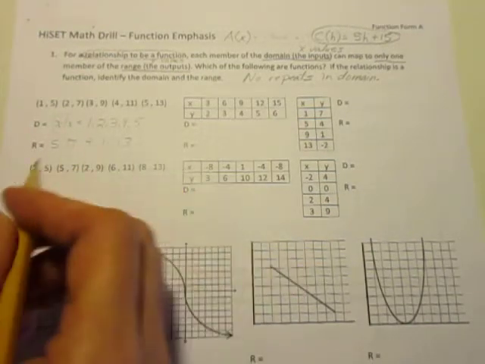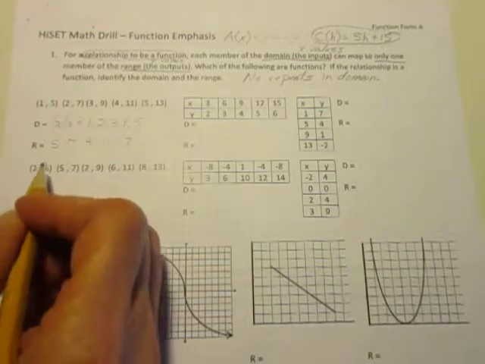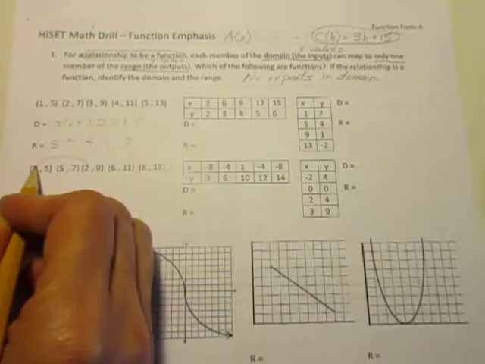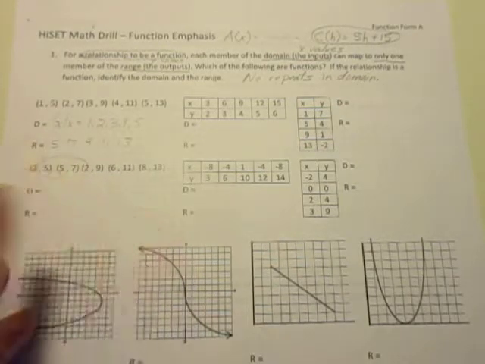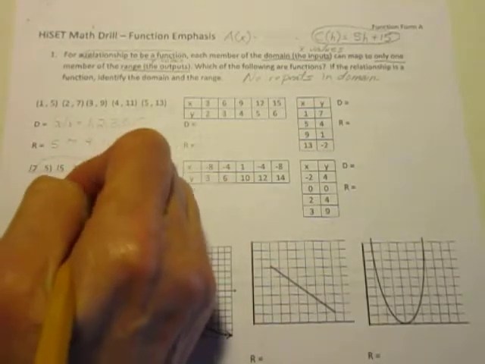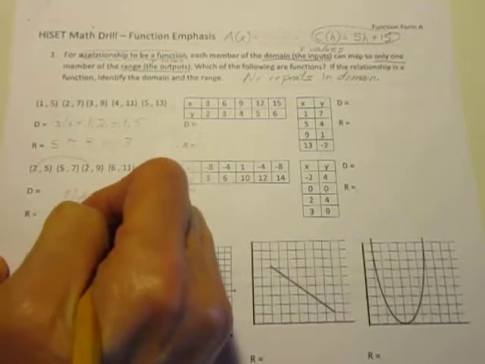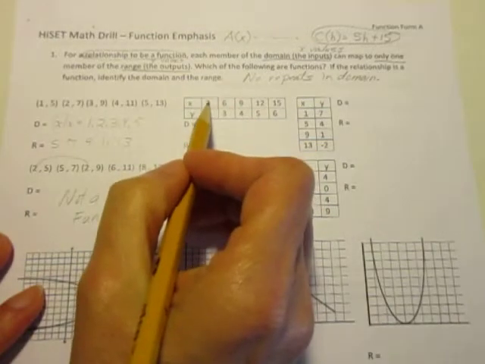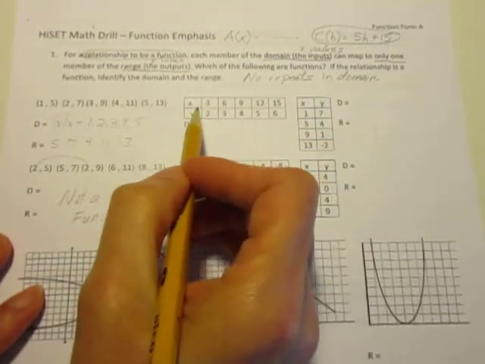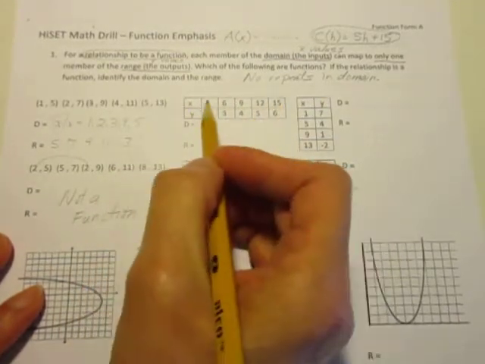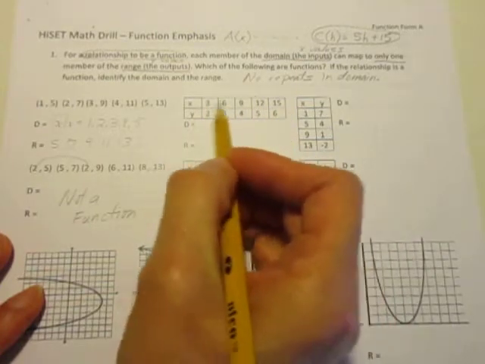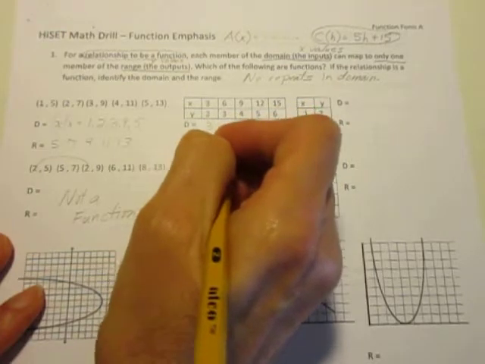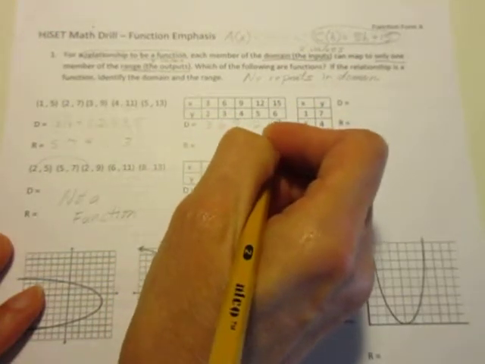Going down here, looking at my domain, I would list 2, 5, 2, but I stop right there because there's a repeat. So right out of the gate, we know this is not a function because there's a repeat in our input. Looking at this one up here, the information is given a little differently, in a horizontal chart, but it's easy to see that there are no repeats in our X values, and I can list those 3, 6, 9, 12, 15.